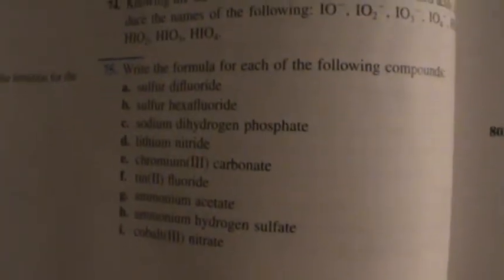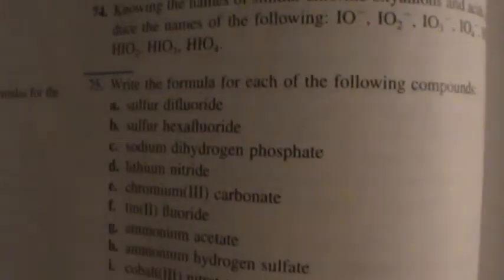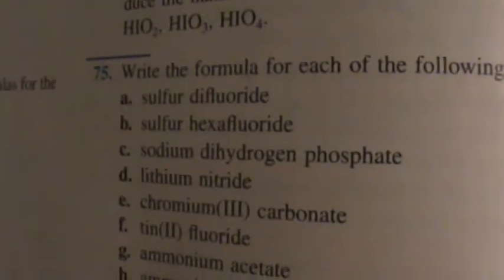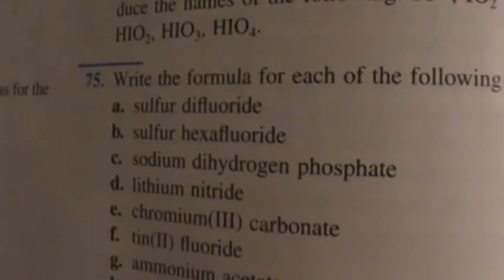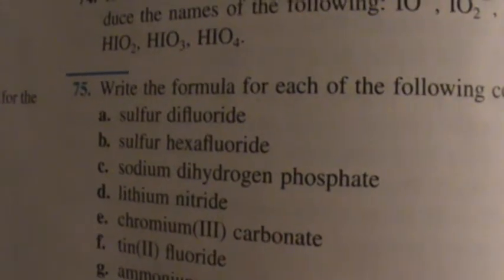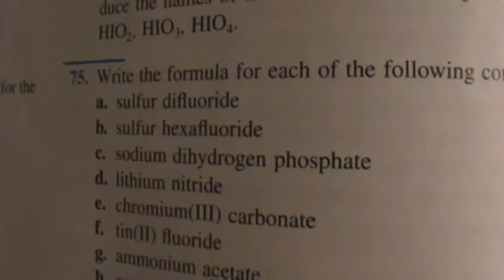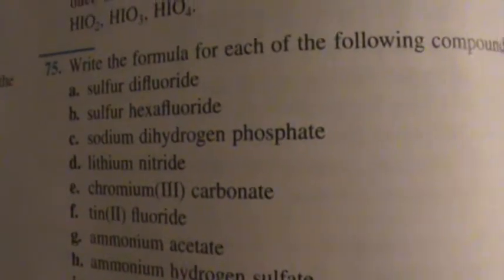We are doing chapter 2's nomenclature, and I didn't write all these down because I didn't want to. All right, so 75 says write the formula for each of the following compounds. Our first one is sulfur difluoride. You can see from that di that we're probably dealing with a molecule, and then we look at the sulfur and yep, must be a molecule. There is no cation there, there's no metal, and so that means that we get to write this one easily. They just say sulfur, so we have one sulfur, and then difluoride means a fluorine with a 2 because di means 2.